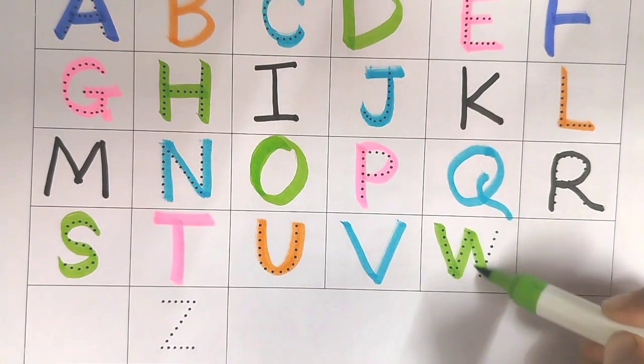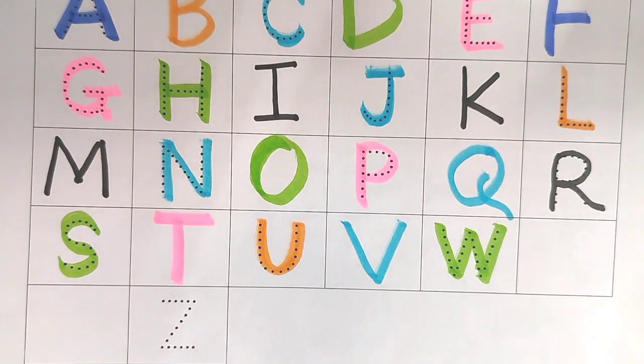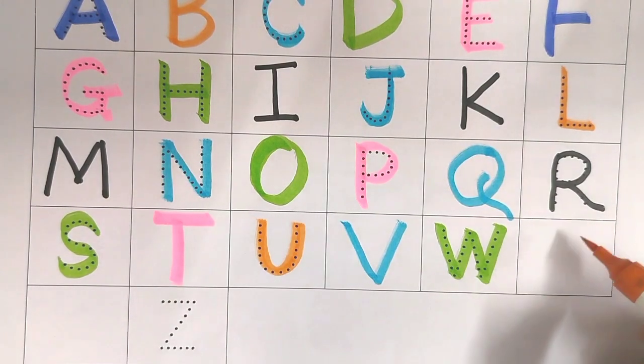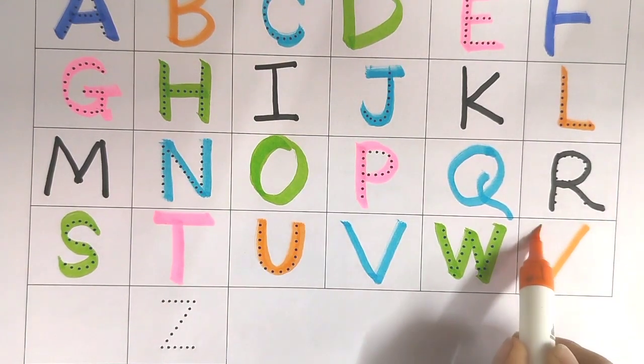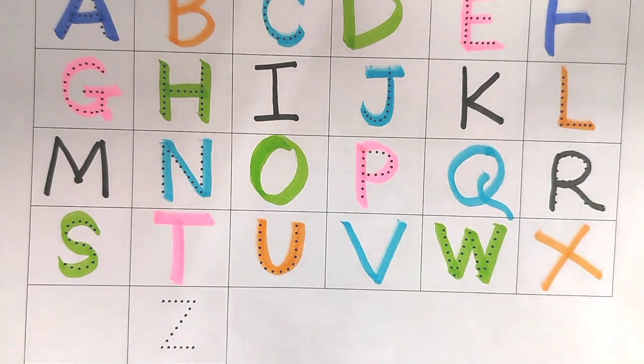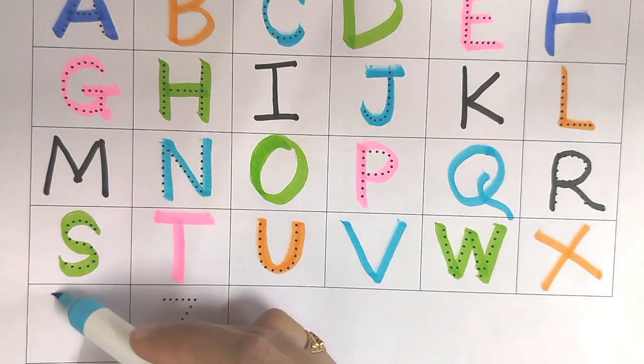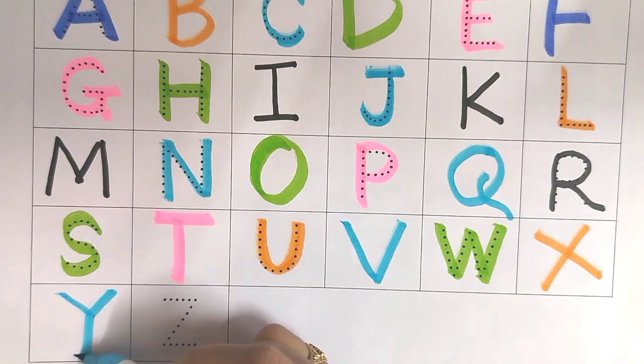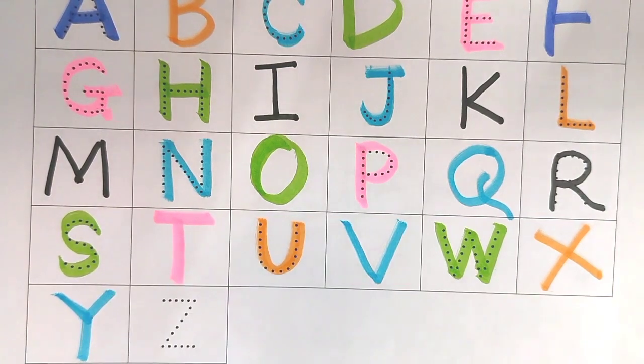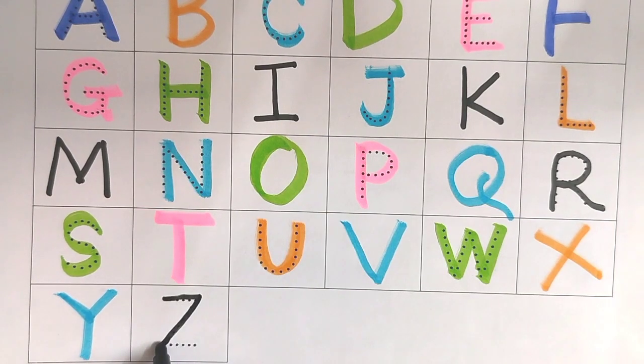W is for watch. X is for X-ray. Y is for yak. Z is for zigzag.